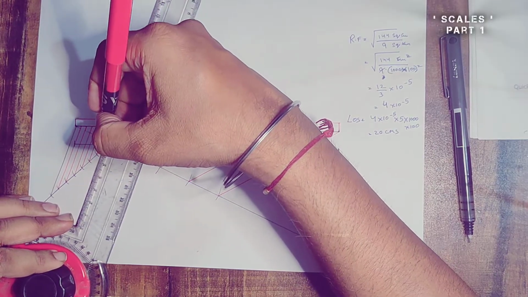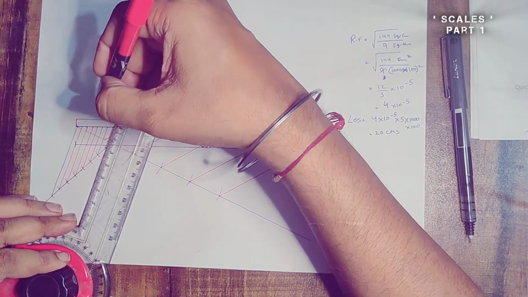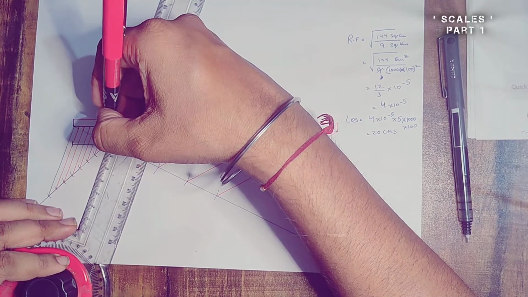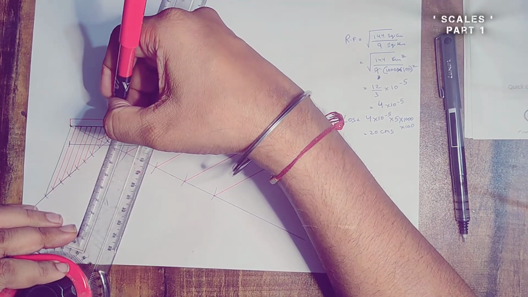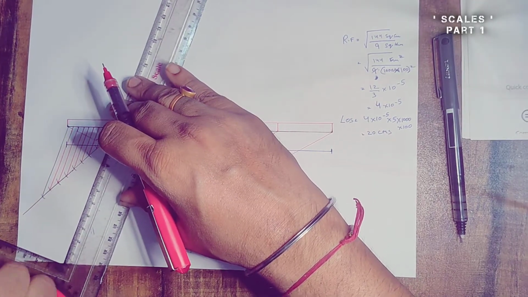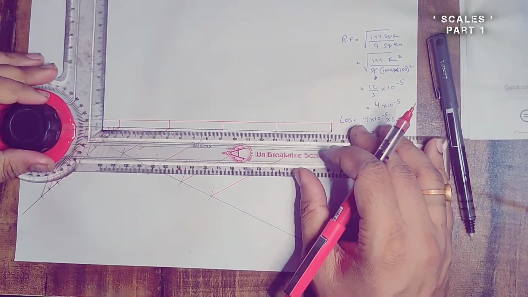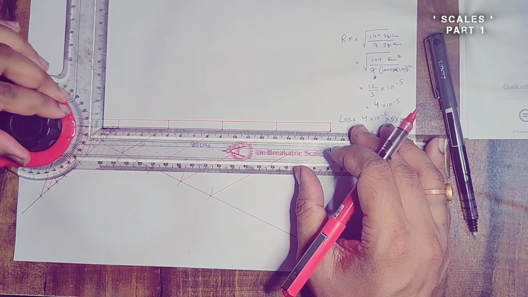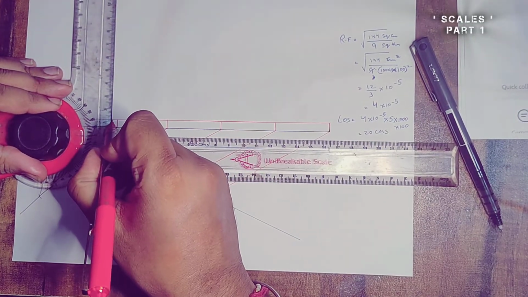All these lines are very light. You have to keep your hand very lightweight while making these lines. After you have completed, you just need to draw the vertical lines like this.